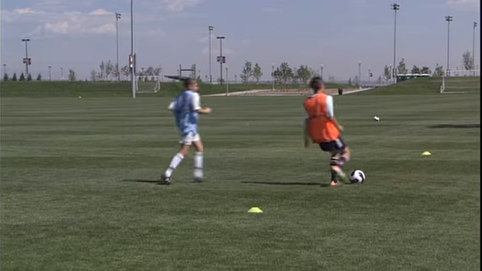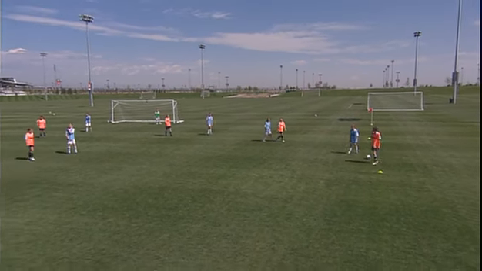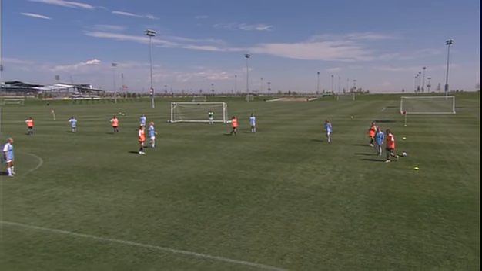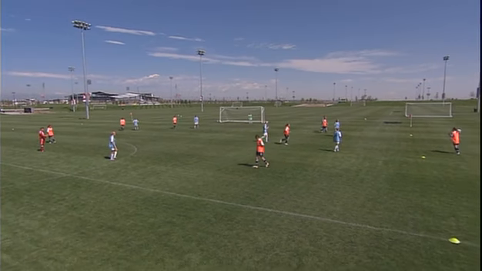And orange throw, orange throw. Let's make sure our outside midfielder takes the throw, please. Outside midfielder takes the throw. Back defender, come on back into where you need to be. And stop there. Hold on there.